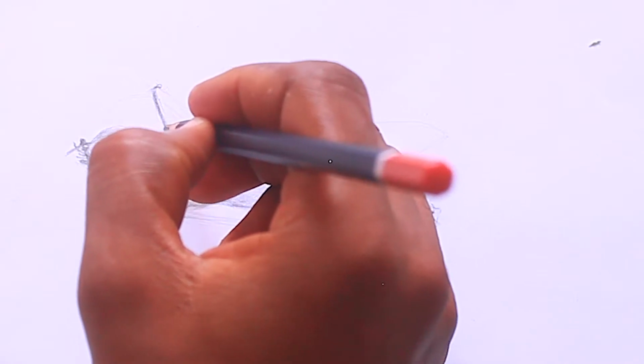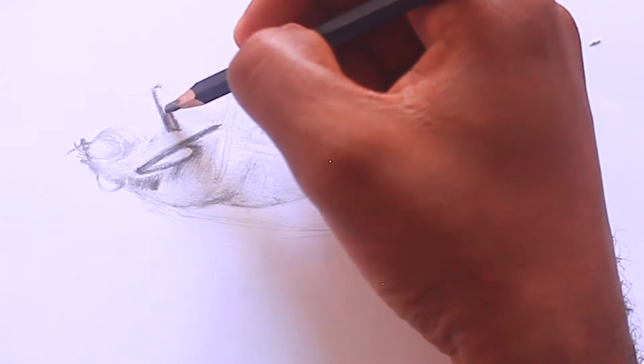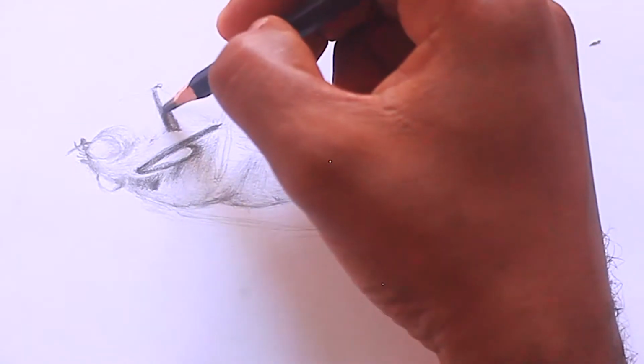Trying to bring out the legs. You know, I always try to bring out the dark parts gradually. That's how it makes my workflow very easy.